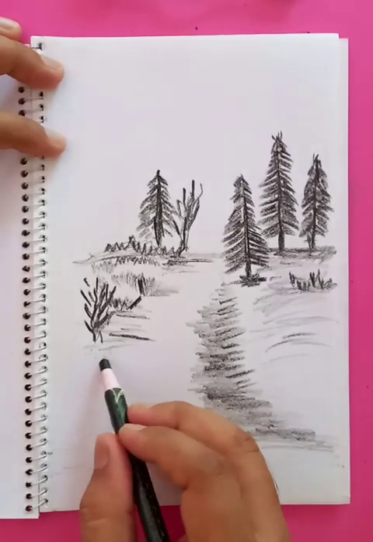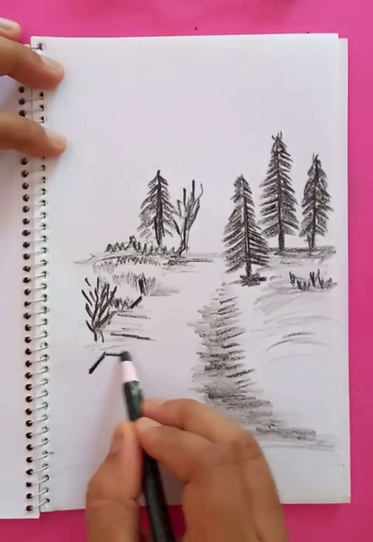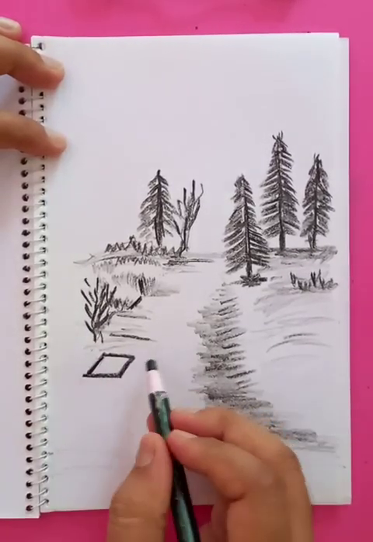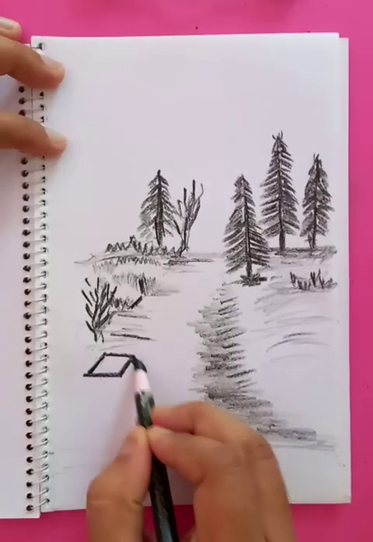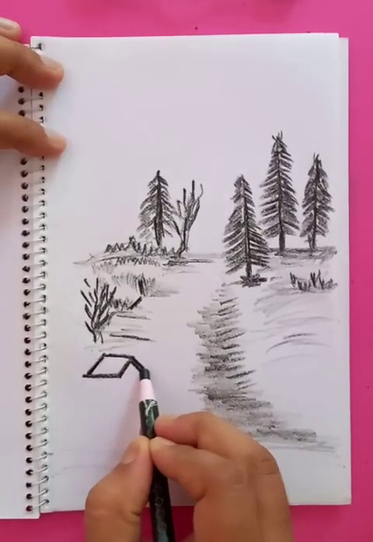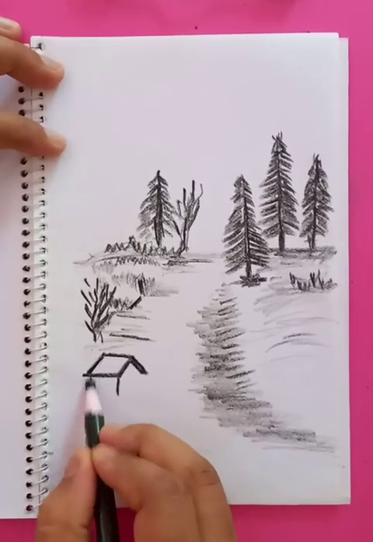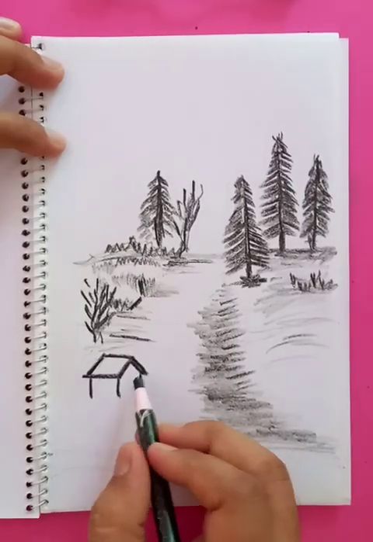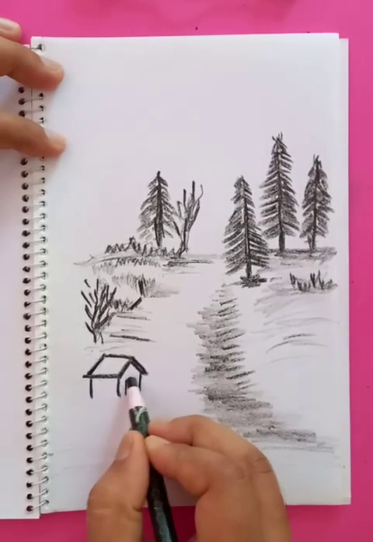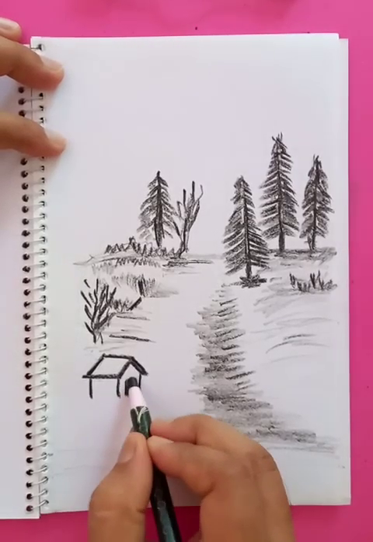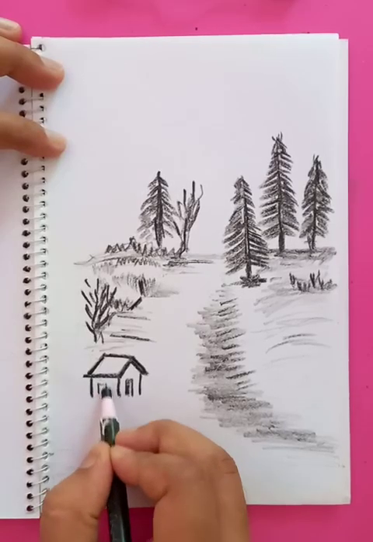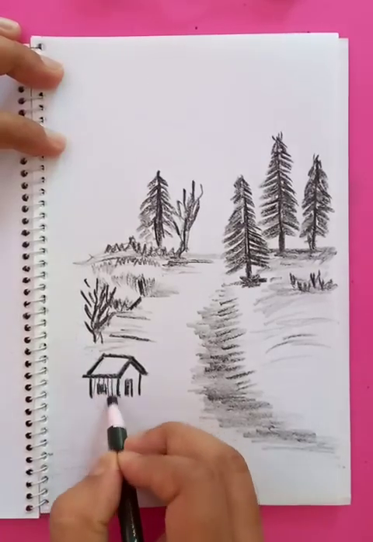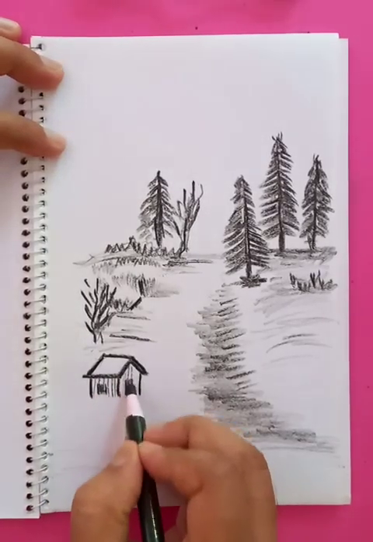And you can see I'm going to draw a house. It has a pitched roof. You can see the other side is a darker color. And the door here, a window on this side. For the log cabin, you can just put some vertical outlines.